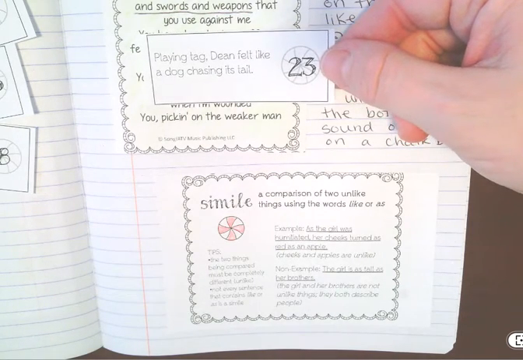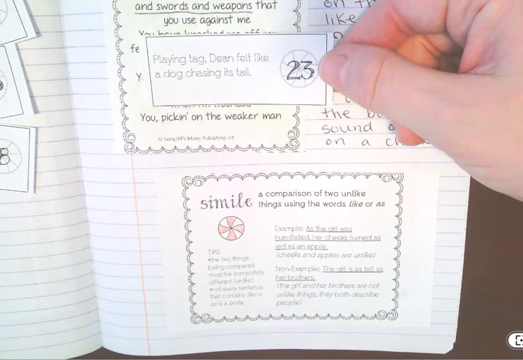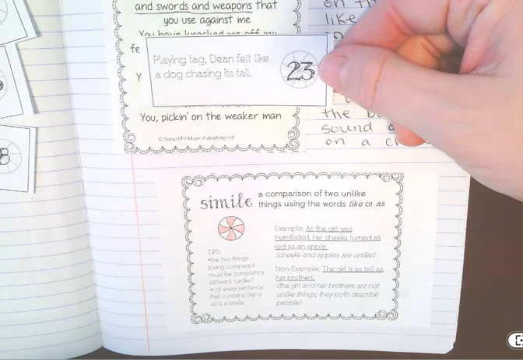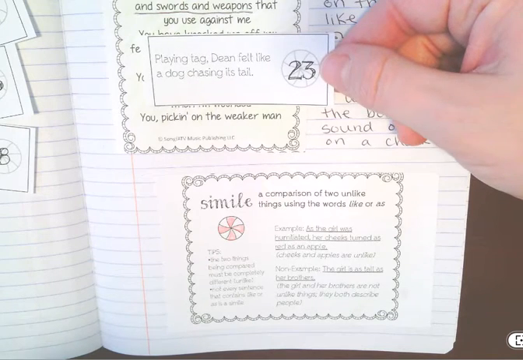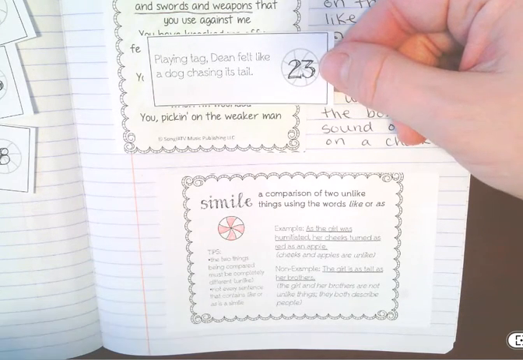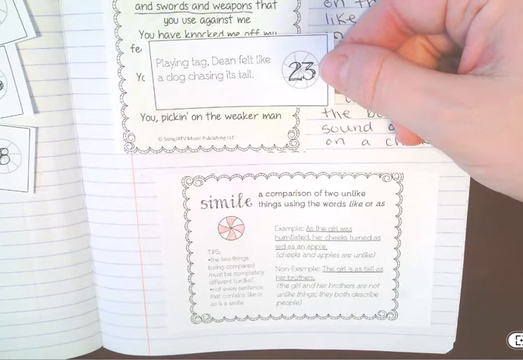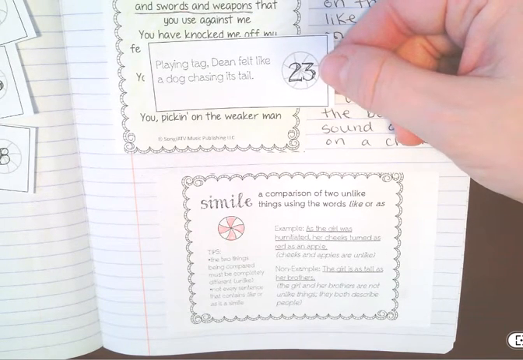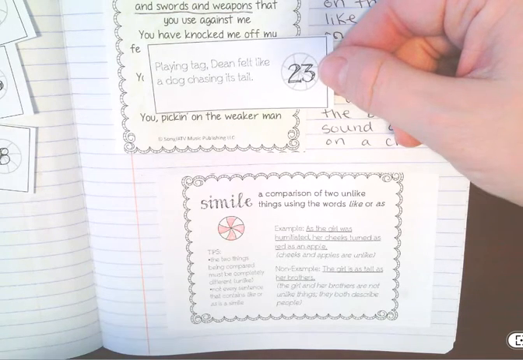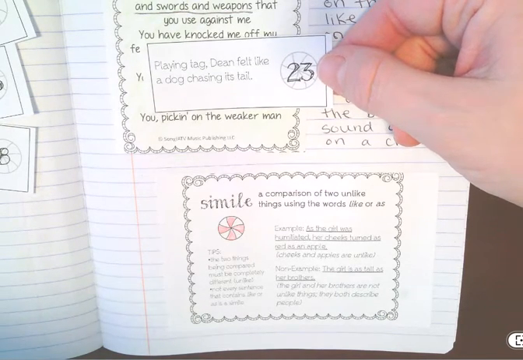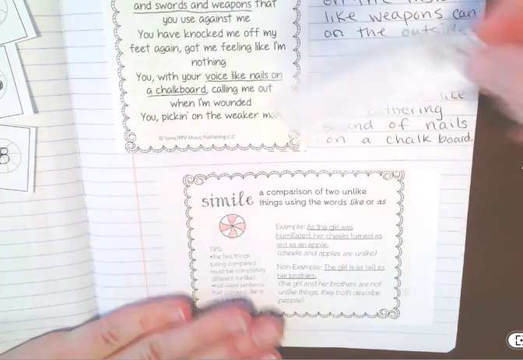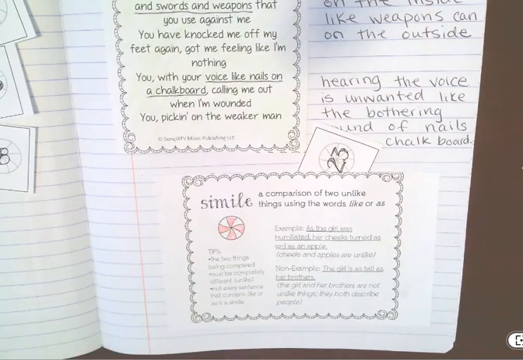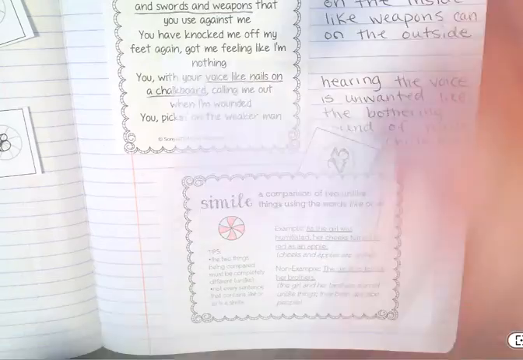So obviously playing tag doesn't really have anything to do with a dog chasing his tail. However, when a dog is chasing his tail, does he ever really catch it? Not really, so it just kind of looks silly. So Dean must be chasing people and chasing people and chasing people and not ever catching anyone. So that can get a little bit frustrating. So that is definitely a simile because you're comparing that playing tag like chasing a dog on his tail. So we're actually going to put that in our little pocket that we made earlier today. Well, earlier in this video.